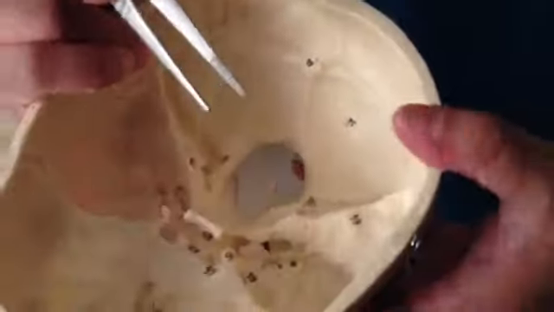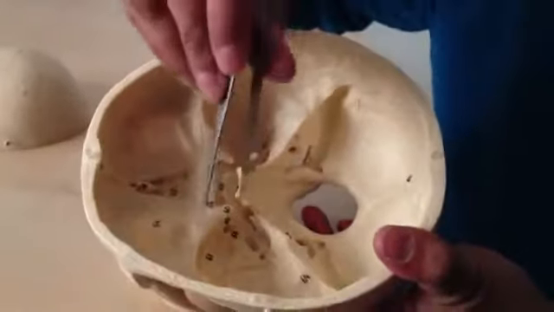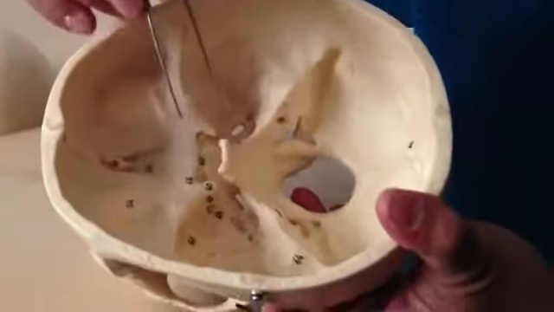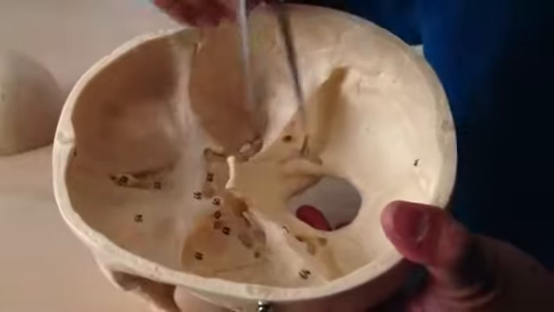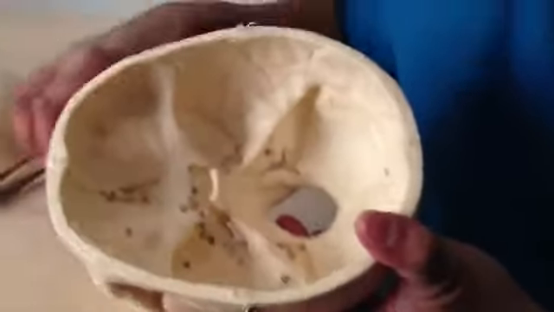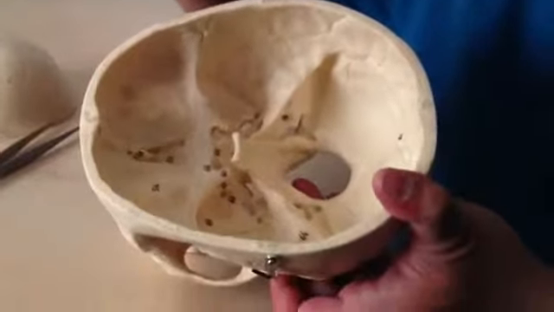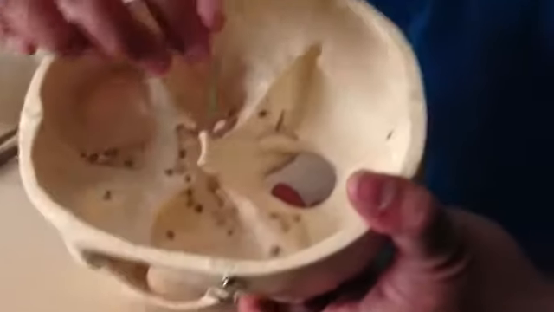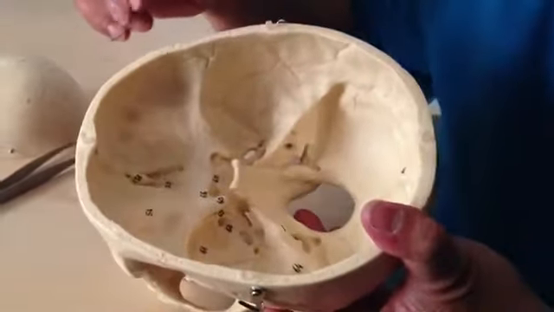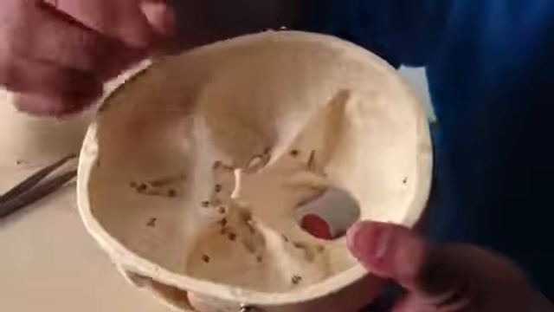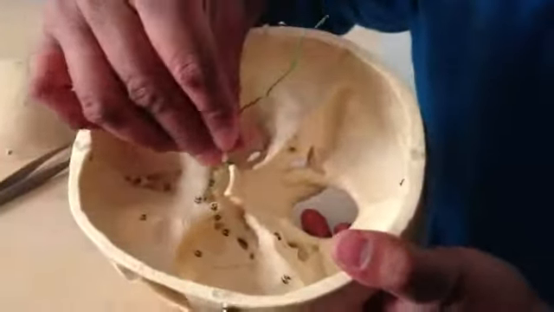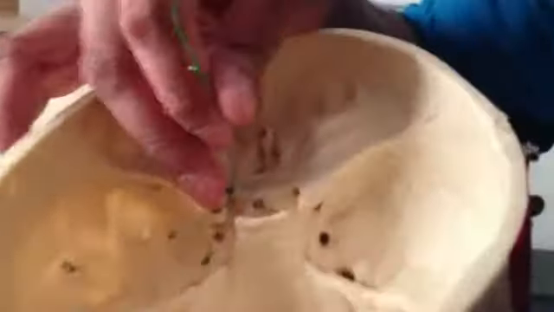Now, if we look in more detail at the middle cranial fossa, we'll see that there's actually quite a lot going on. This is where we start seeing a lot of foramina, which allow structures to pass through from the inside of the skull to the outside. The first one that we're going to have a look at is this one here. Can you see it? Bound in the sphenoid bone, bound by the anterior clinoid process, this here is the optic canal.